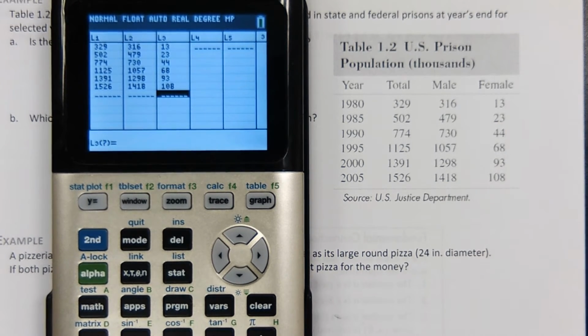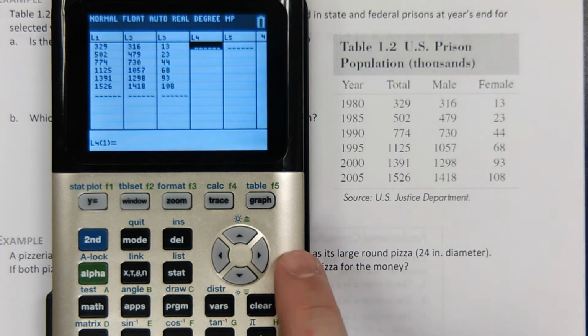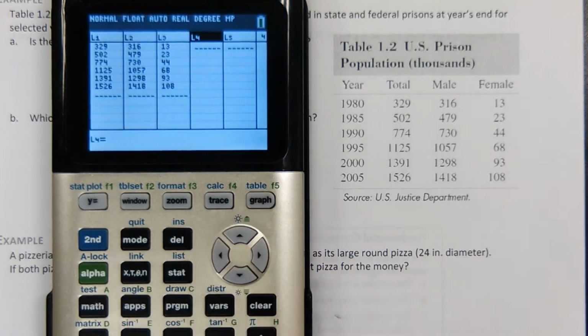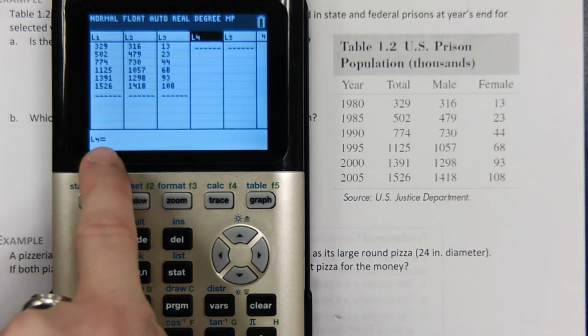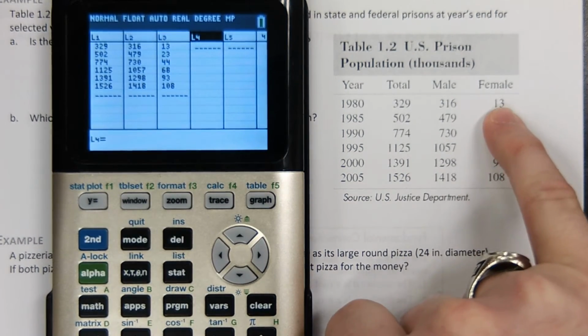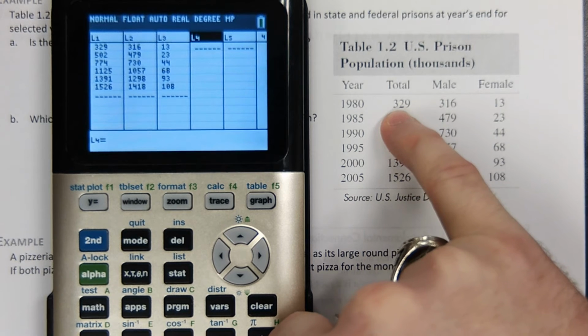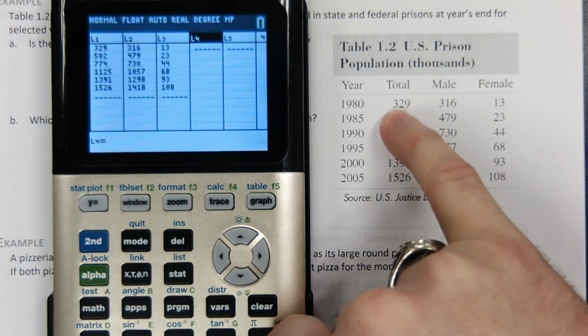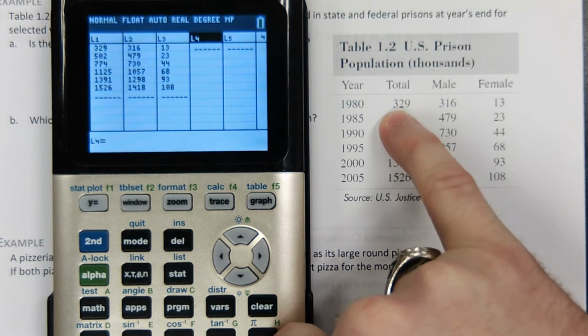I want L4 to be my proportion list. I want L4 to generate the proportions for me. So I'm going to go over, and I'm going to highlight L4. You'll notice down here it's got an equal sign next to it. That's allowing you to put commands in there. And I'm going to treat this like Microsoft Excel. I'm going to tell it literally divide. I want L3, female population, divided by the total population, which is L1. And to get it as a percent, like Sebastian said, I'm also going to tell it times 100.